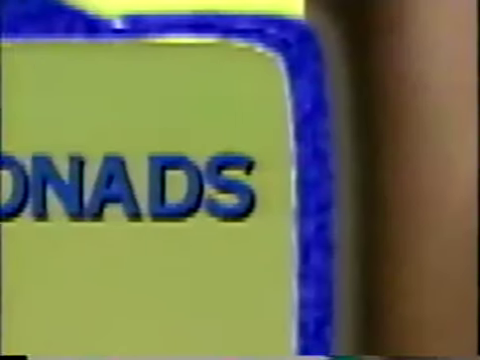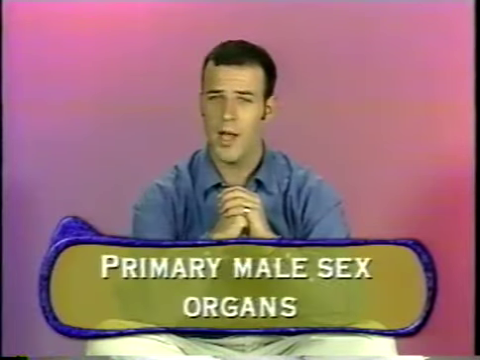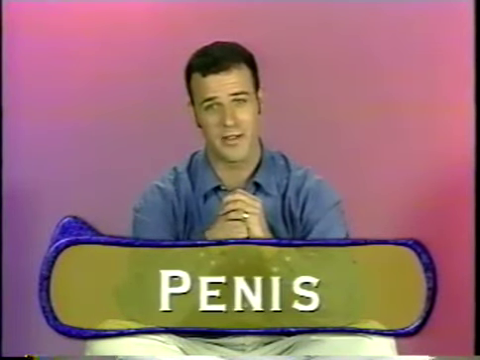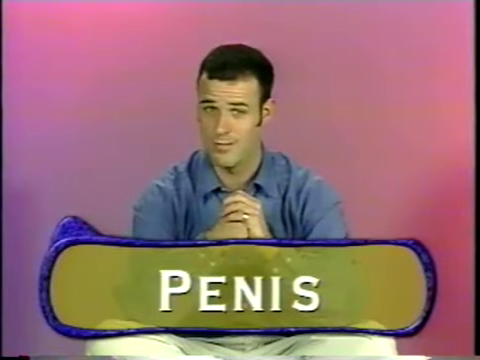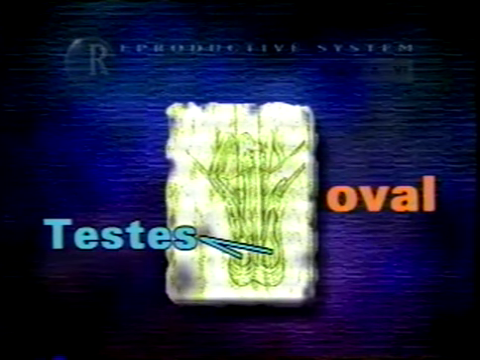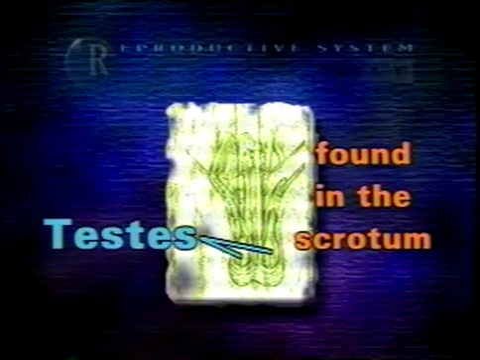The testes are the male gonads. They are the primary male sex organs. So, for those of you who thought the penis was a primary sex organ, sorry, you were wrong. The testes are small, paired oval organs. They're found in the scrotum, a structure we'll fill you in on in just a minute.